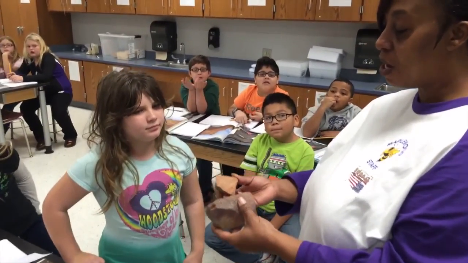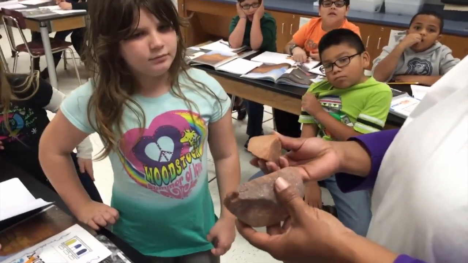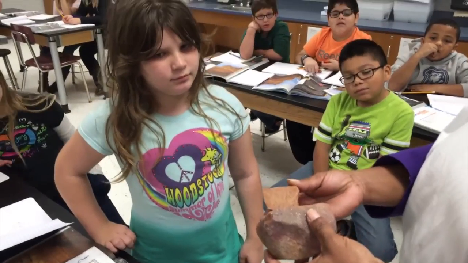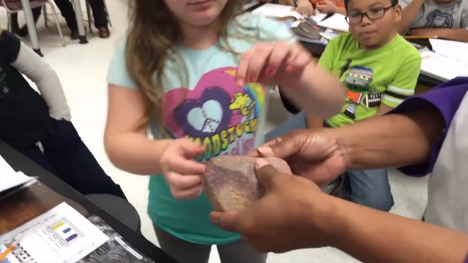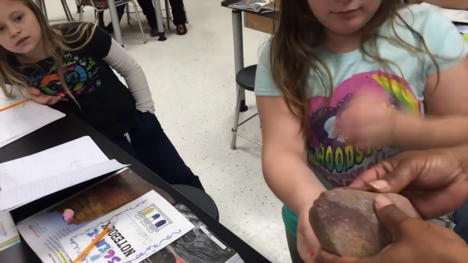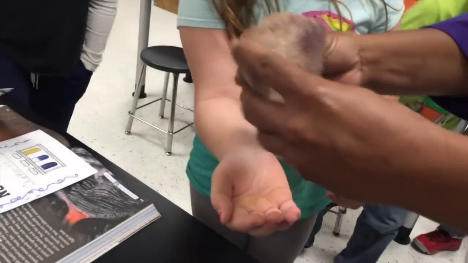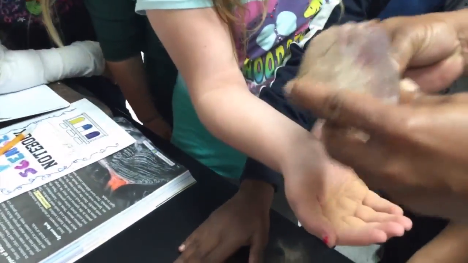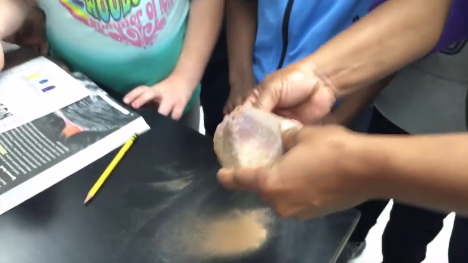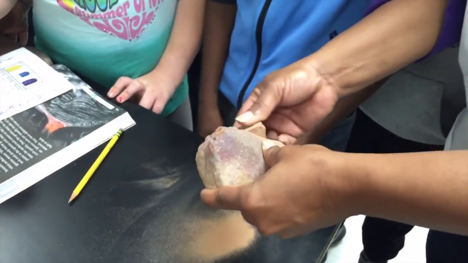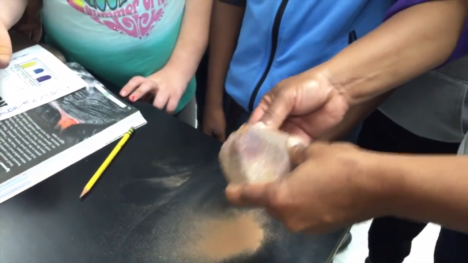These two pieces of stone are called sandstone. When you rub the two pieces of sandstone together, put your hand up under there, Cheyenne. Up under. Look what we got. We got pieces of sand. So here are two rocks rubbing together, making sediments. Very cool.